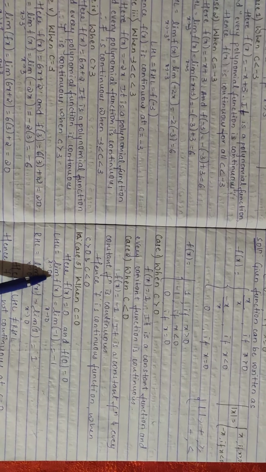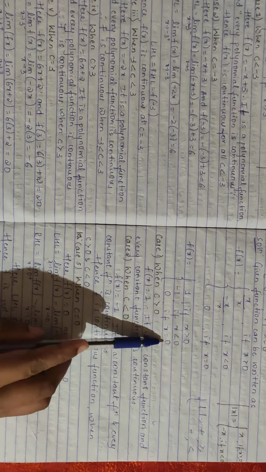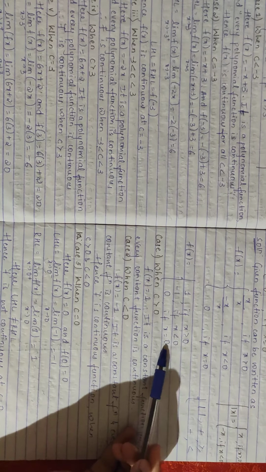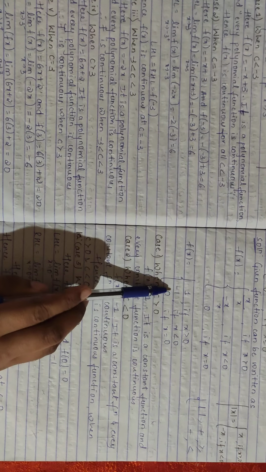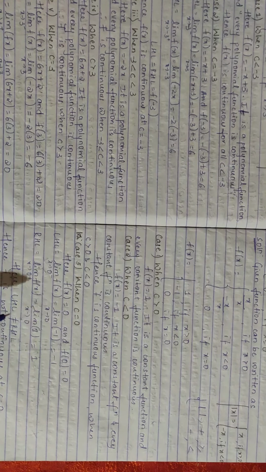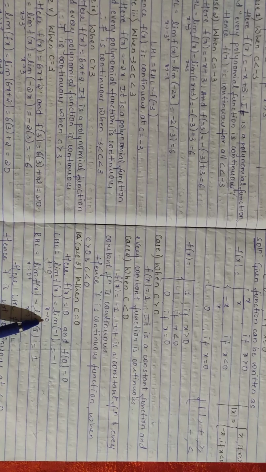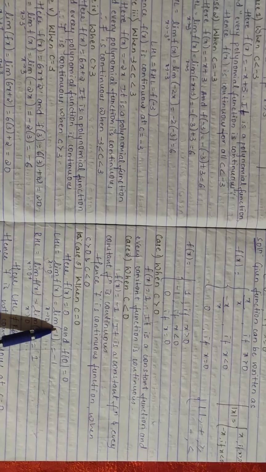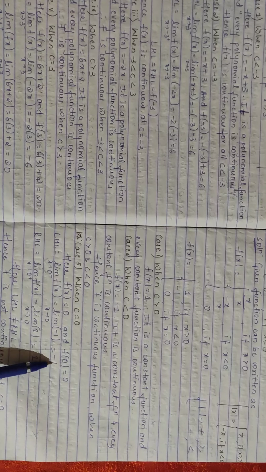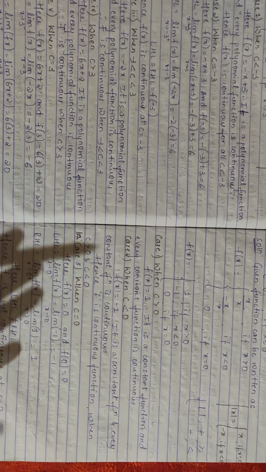So 0 minus means what? Less than. Here x less than 0, f of x is what? See, you have to check the conditions. x less than 0 is what? Minus 1. So f of x is minus 1. So the limit of f of x will be minus 1 as x tends to 0. See, here there is no x value that I can substitute, so it remains as it is, minus 1. The constant term remains as it is.